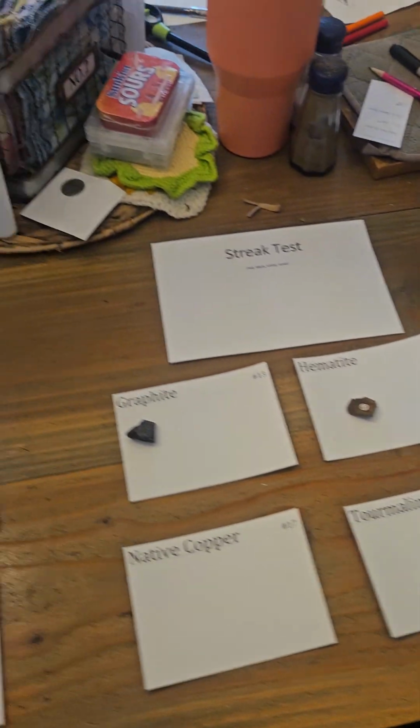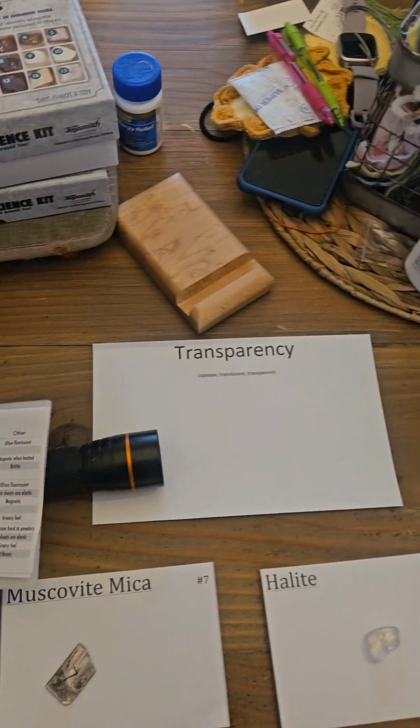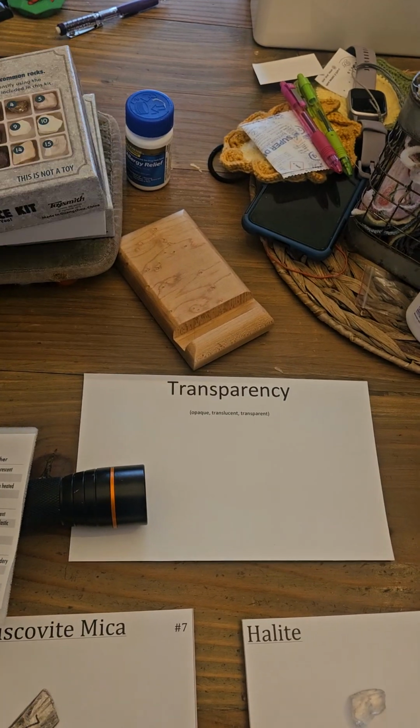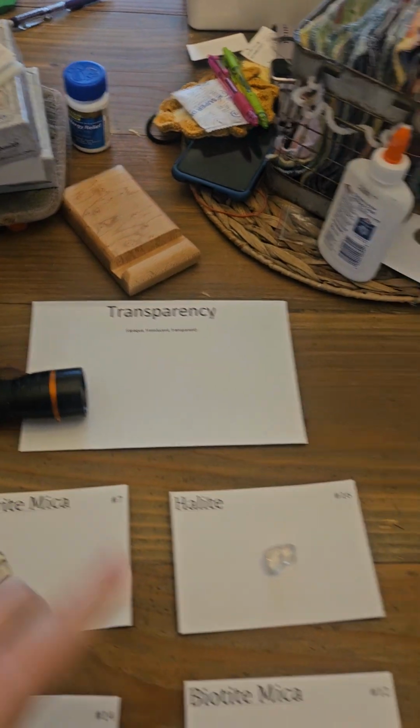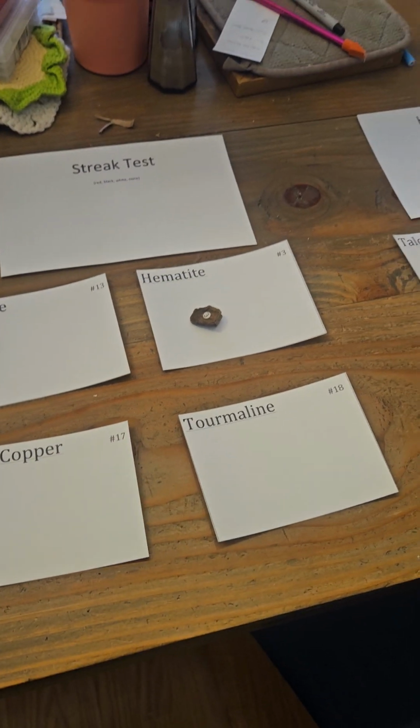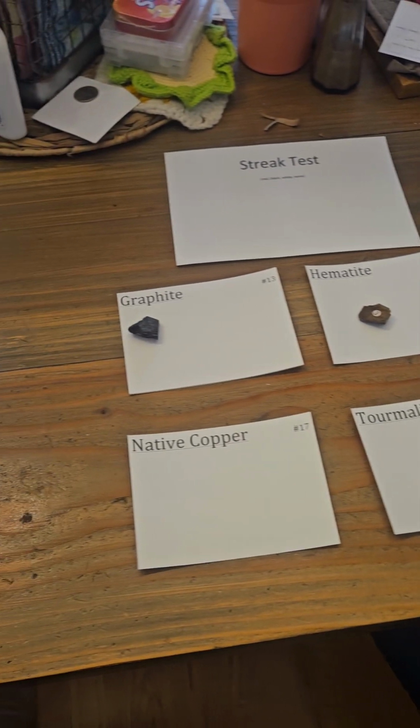These are all done with the mineral science kit from Toysmith that you can buy on Amazon. Along with that, I did purchase a separate native copper and tourmaline as well, because I thought those would be a fun mineral for the kids to play with.